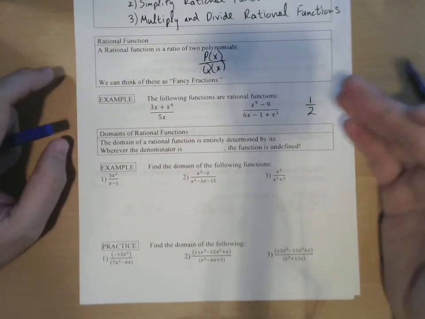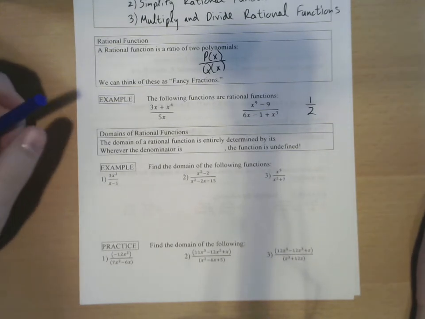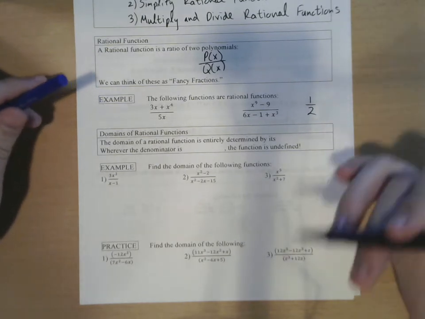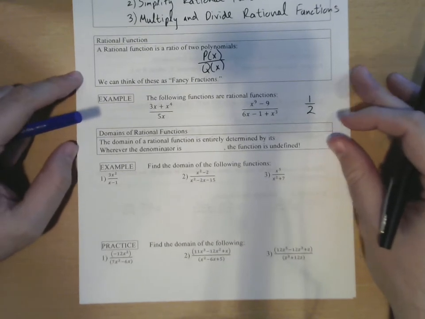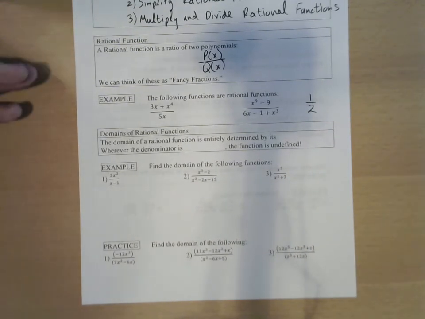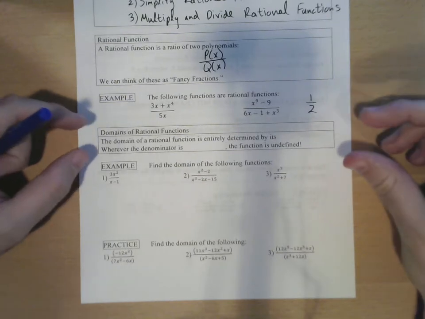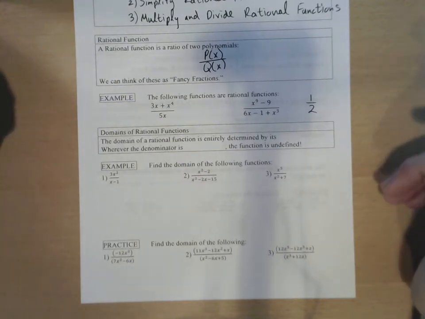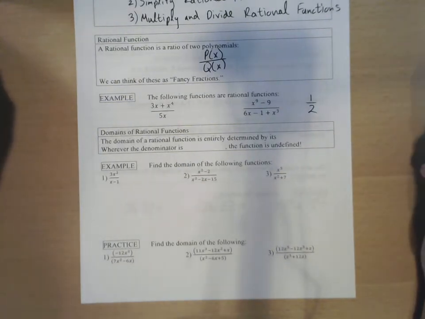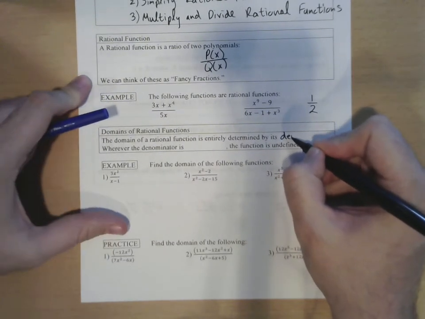And so this is why I just think of these as fractions. So if you don't like fractions that much, or fractions scare you, now is a good time to go back and review your basic fraction rules, because everything translates to rational functions perfectly. The one thing that rational functions have unique to is, since they're functions, we talk about domains. So the domain of a rational function is entirely determined by its denominator.